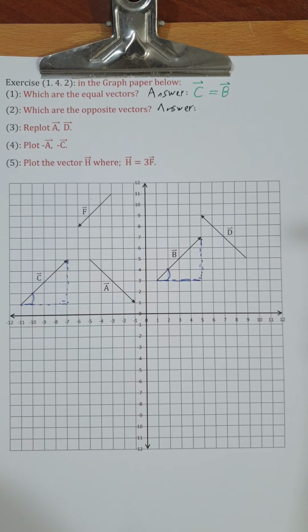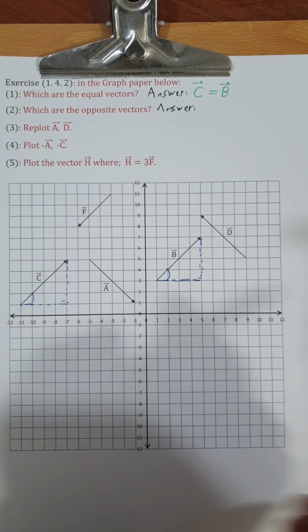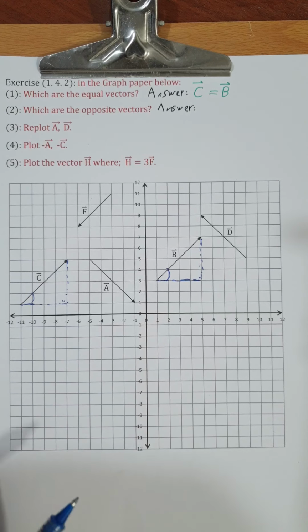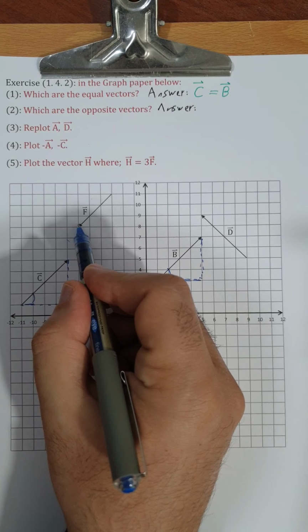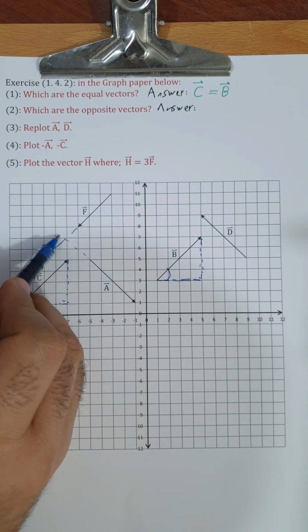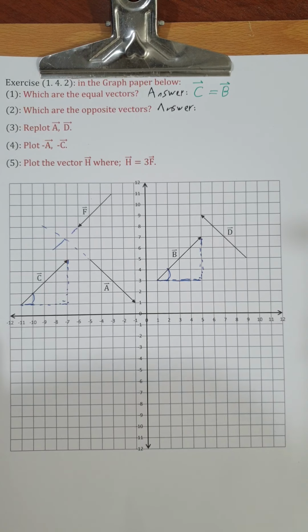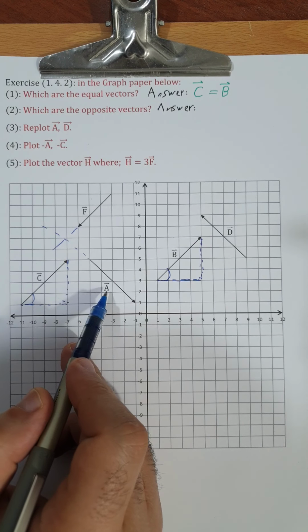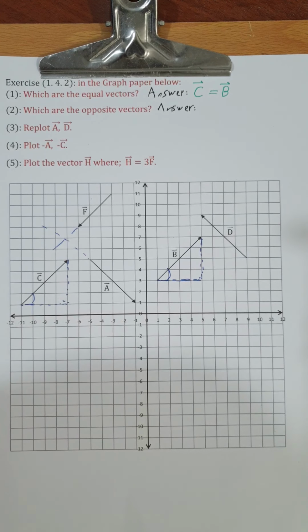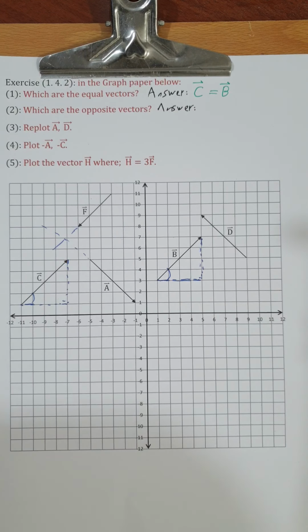Who are the opposite vectors? A and D are the opposite vectors. F and A are not opposite because their extensions intersect with each other, so they are not parallel with each other. So F and A are not opposite. Don't confuse that. But A and D are opposite.